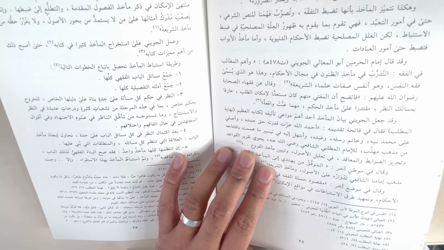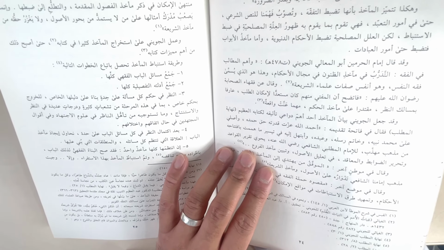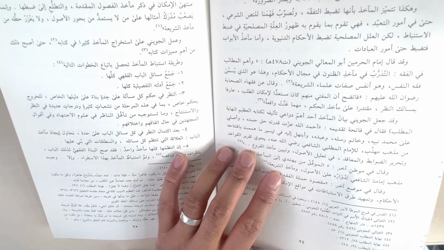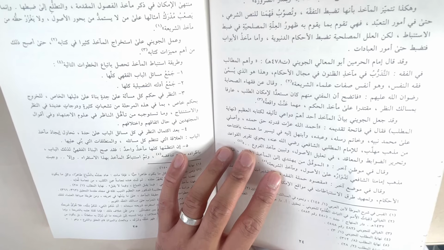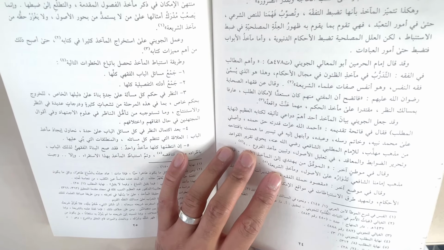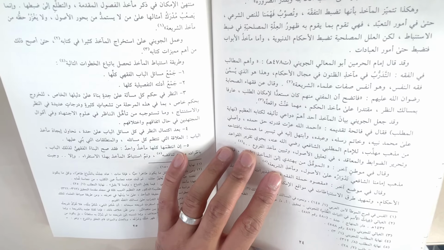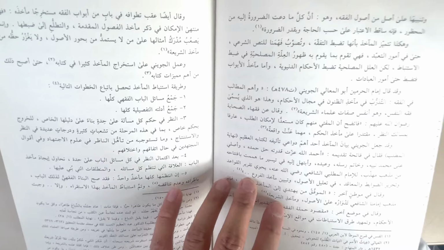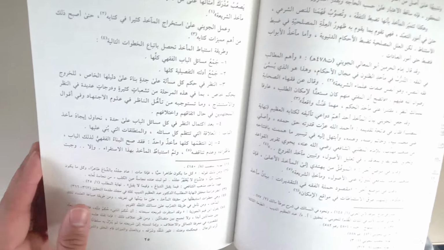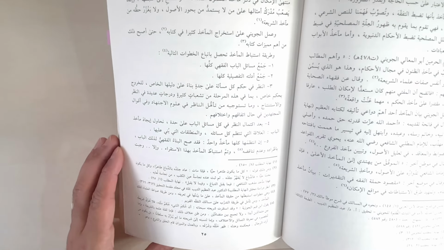بأنها تضبط التفقه وتصوب فهمنا للنص الشرعي حتى في أمور التعبد، فهي تقوم بما يقوم به ظهور العلة المصلحية في ضبط الاستنباط، لكن العلل المصلحية تضبط الأحكام الدنيوية، وأما مآخذ الأبواب فتضبط حتى أمور العبادات. He carries on and discusses this in detail here as well, how important ma'akhid are for a faqih. In any case, a few other interesting points.